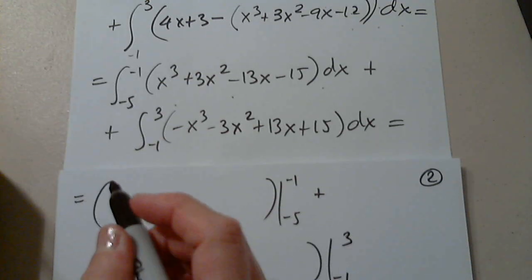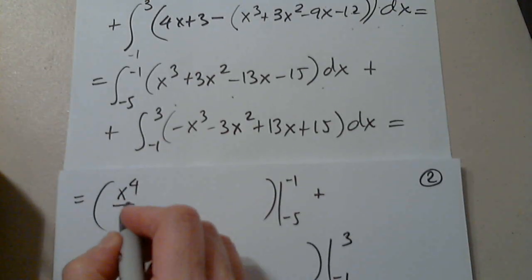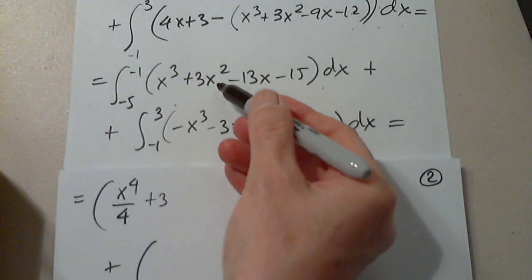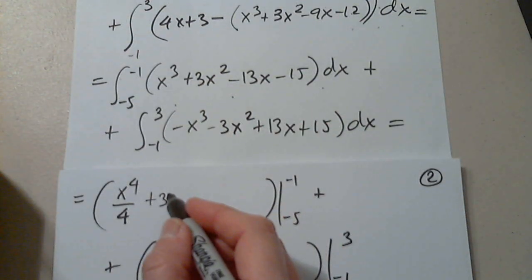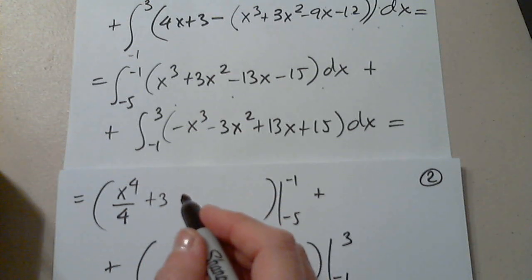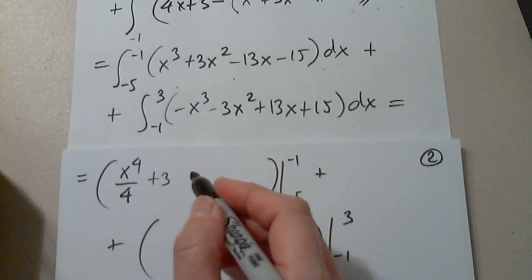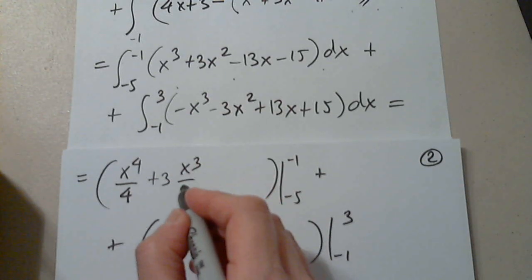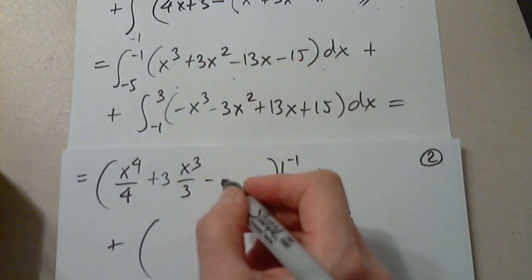1 over 4x to the 4th. You mean x to the 4th over 4. Perfect. Plus 3. Which function prime is x squared? Is it x to the 3rd over 3? Excellent. Minus 13.